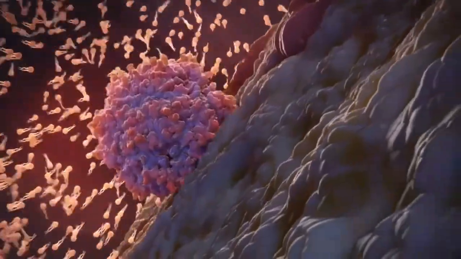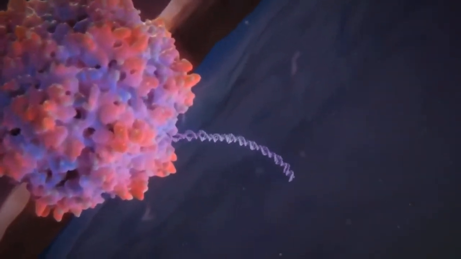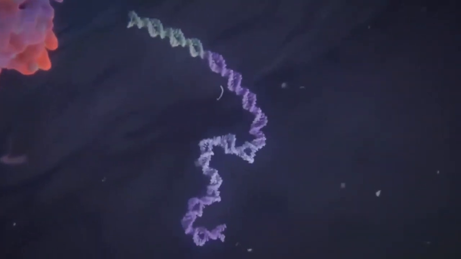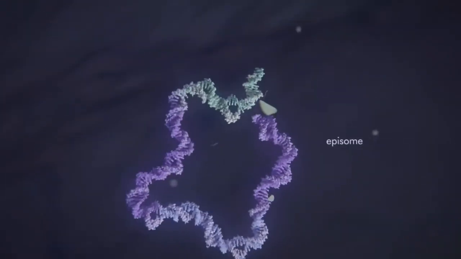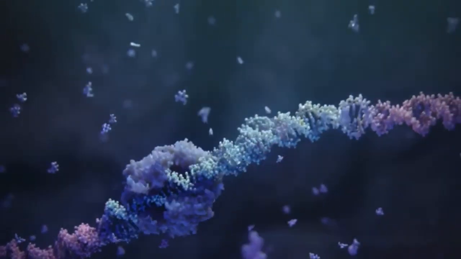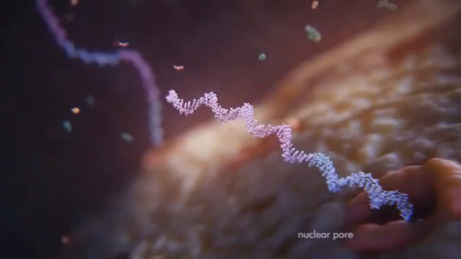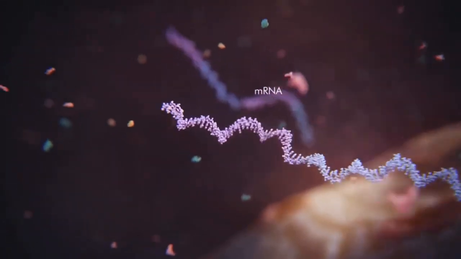A protein shell called a capsid surrounds the genetic material and helps delivery to specific areas of the cell, in this case, the nucleus. Once docked onto the nucleus, the capsid is shed and the genetic material forms an episome. An episome is not passed on to future generations of cells, ensuring effectiveness of gene transfer.